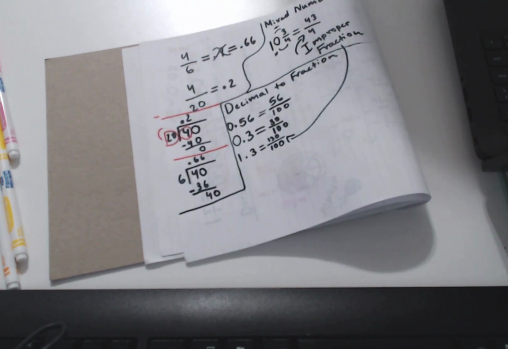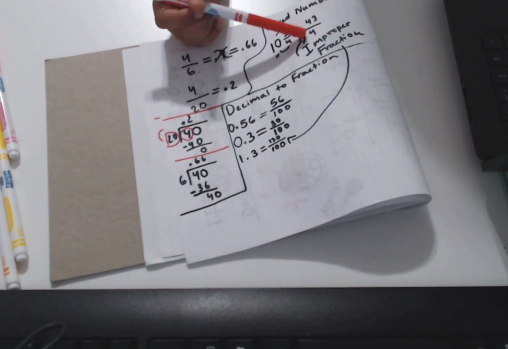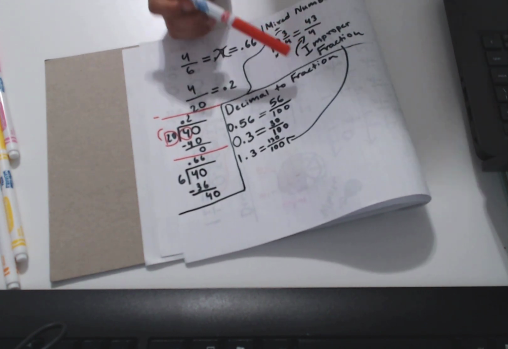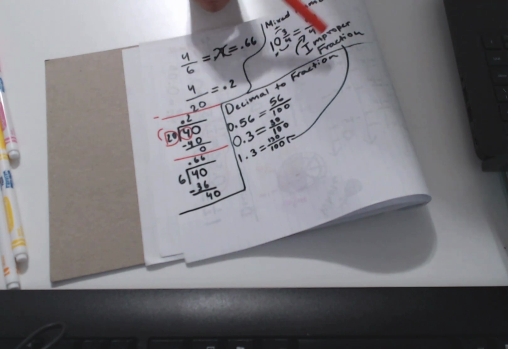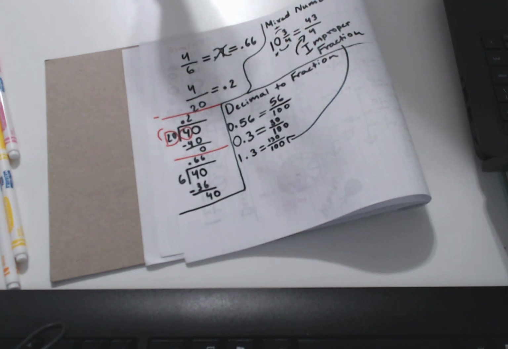Decimal and a fraction. I just thought I'd show you this. Oh yeah, last thing. 43 over 4 is an improper fraction. It's when the numerator is greater than the denominator.